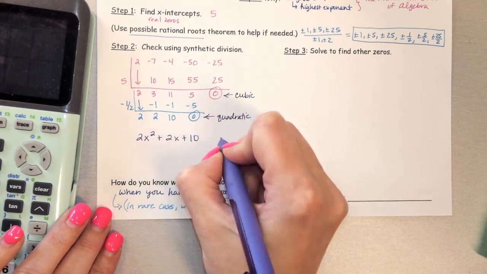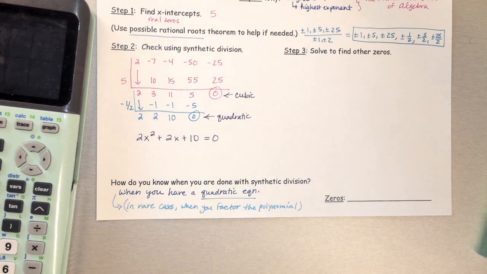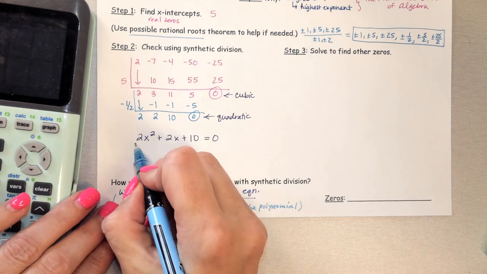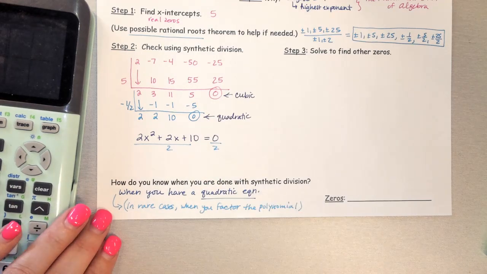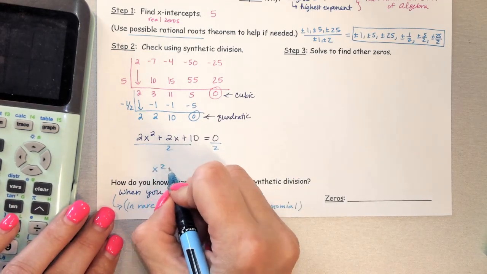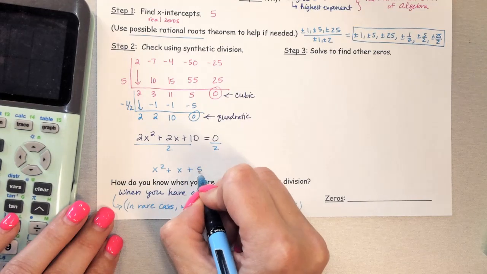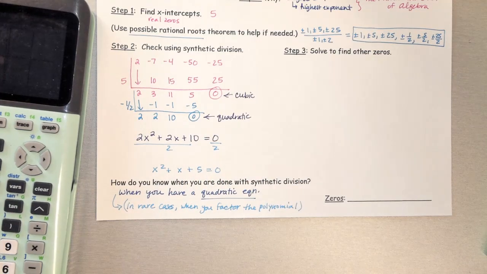Okay, so we have 2x squared plus 2x plus 10. You can do the quadratic equation from here. I also encourage you to look for a GCF, because if there's a common factor that goes into everything, we can divide by 2. You don't have to. Either way, you're going to be solving an equation using a quadratic. So I'm going to give you a moment to try that now. Just try the quadratic.